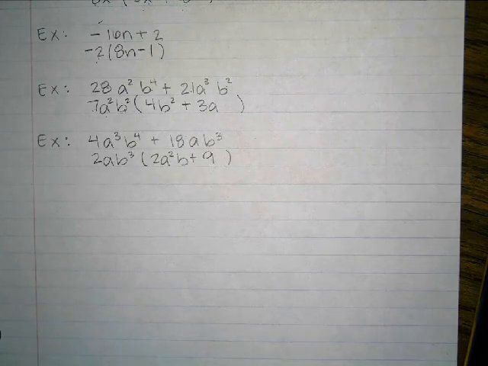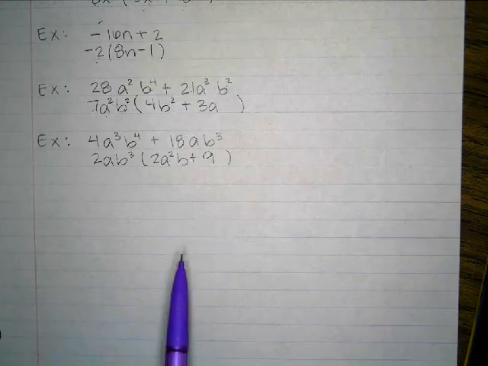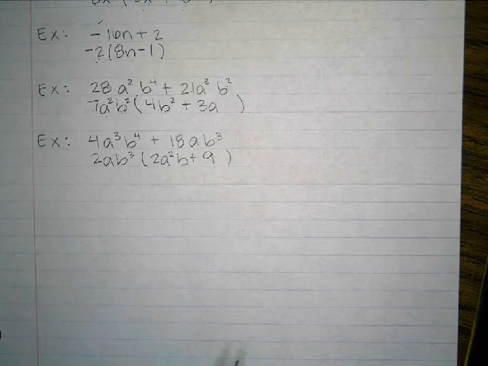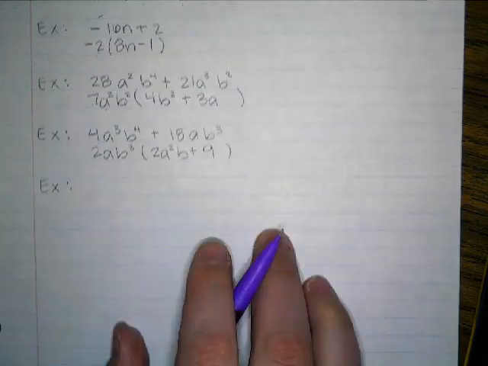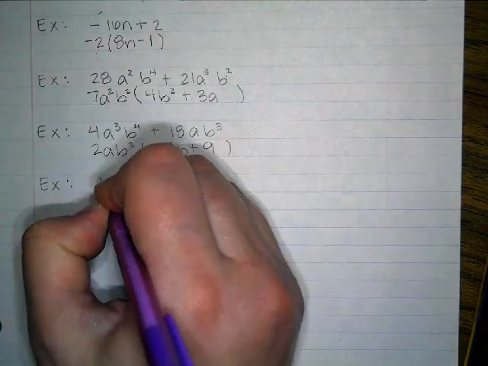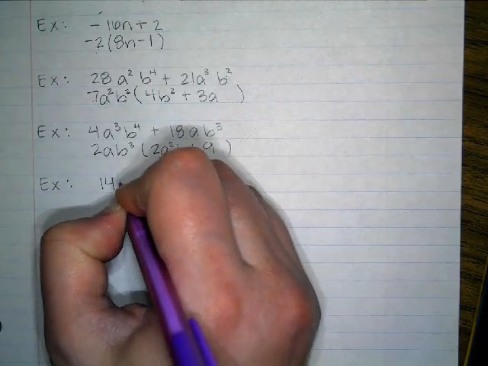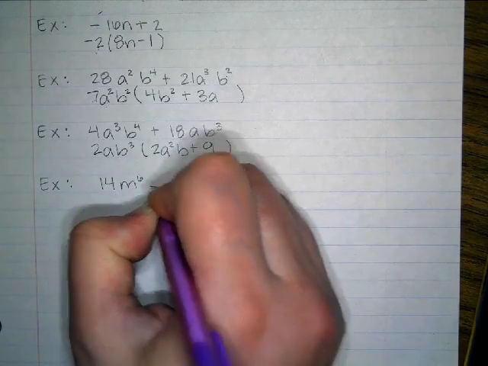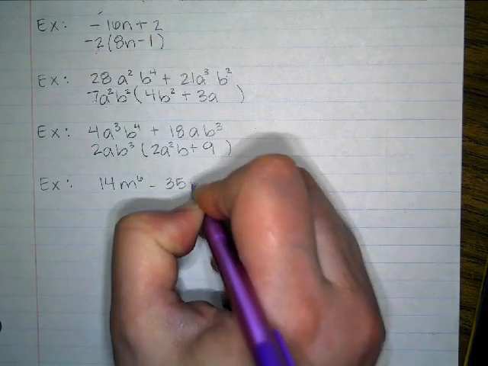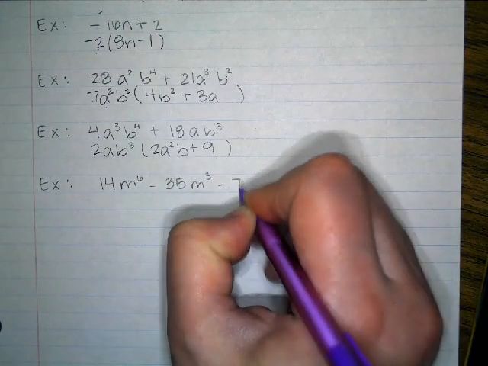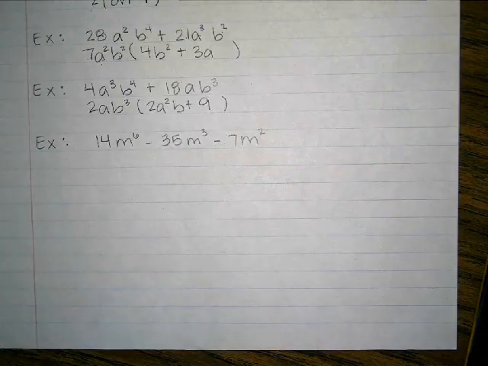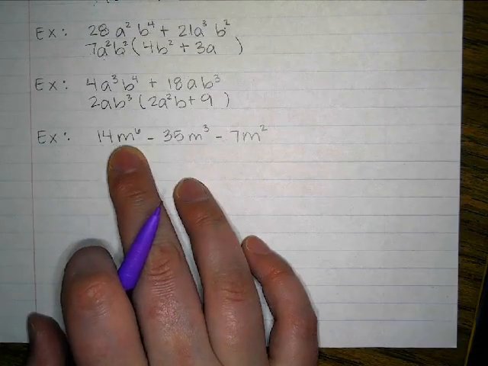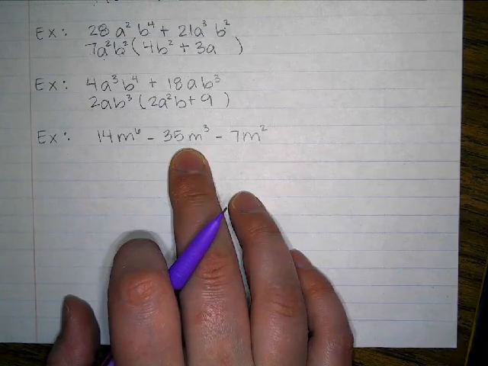Okay, are we ready for 3 terms instead of 2 terms? Okay, let's try this one. So we're going to do 14 m to the 6th minus 35 m to the 3rd minus 7 m squared. Now, so 14 m to the 6th minus 35 m to the 3rd minus 7 m squared.